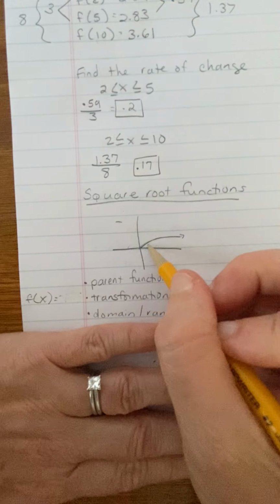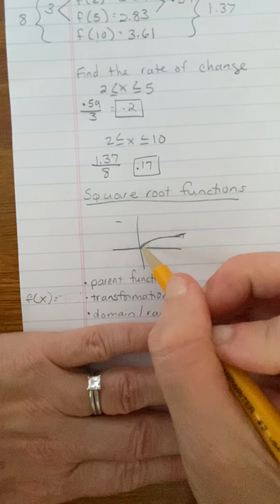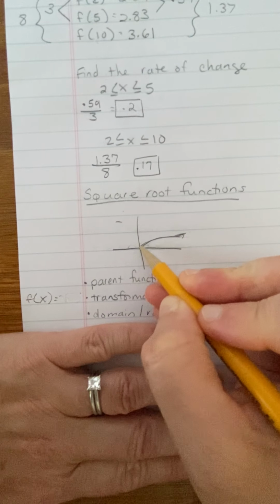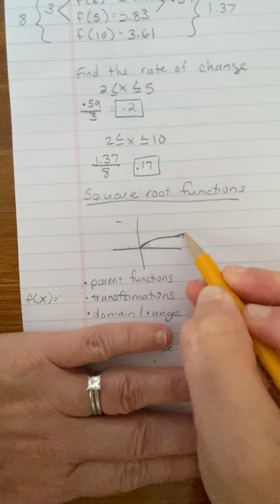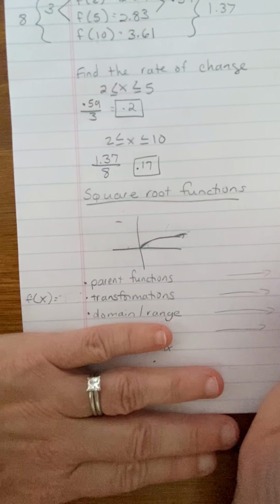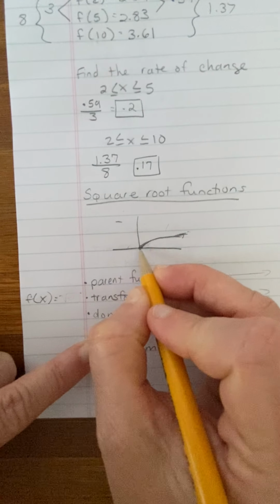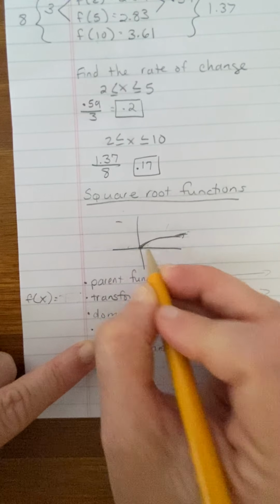For your range, this does kind of go up a little bit. I mean, it looks like it flatlines, but it does not. So you are going to say for your range, y is above 0 because it is going up here. Okay? For your x and y intercepts, this one it's 0, 0 because it's going through the y at 0 and it's going through the x at 0.